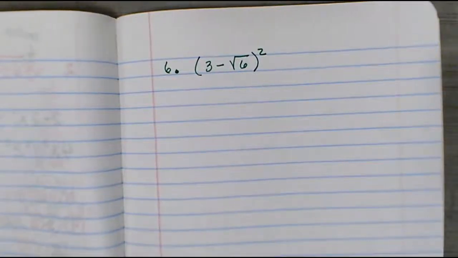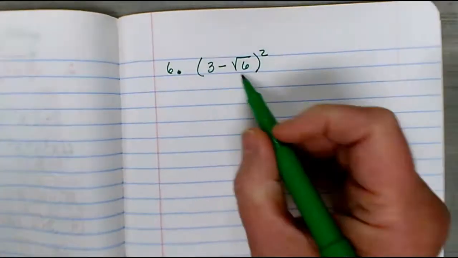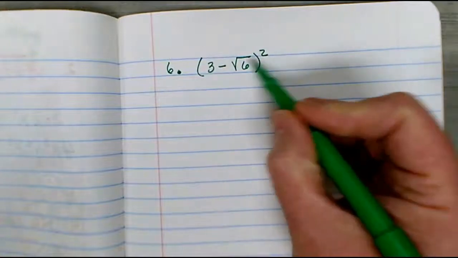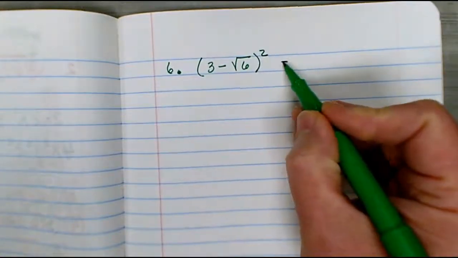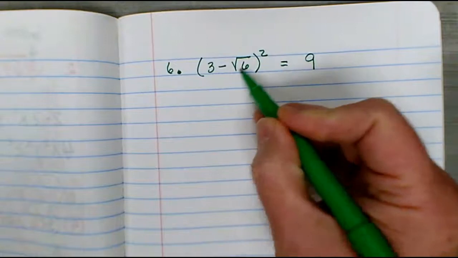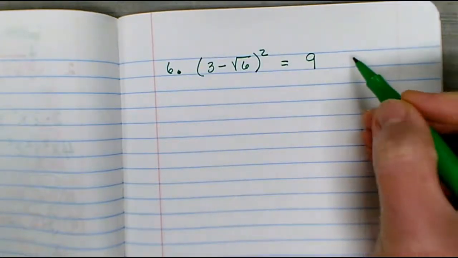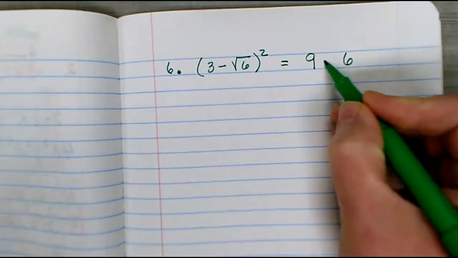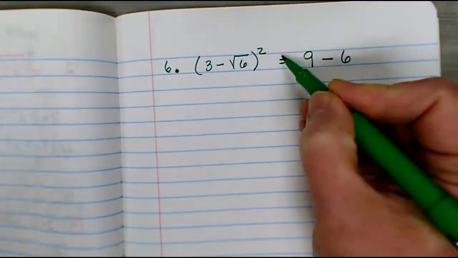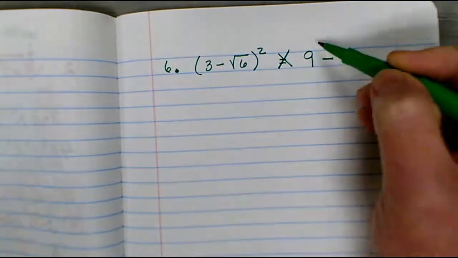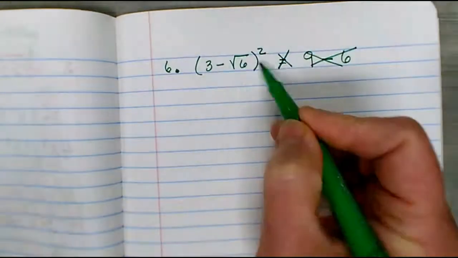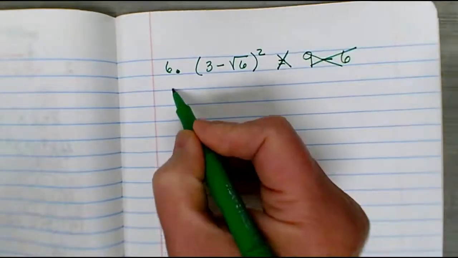On this next example, some people think that you square the 3 and get 9, and the square and the square root cancel out, and so that this would be 6. But that is not true. This is not the correct way to multiply this.